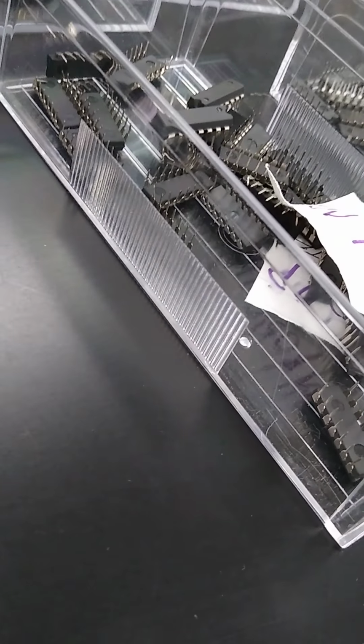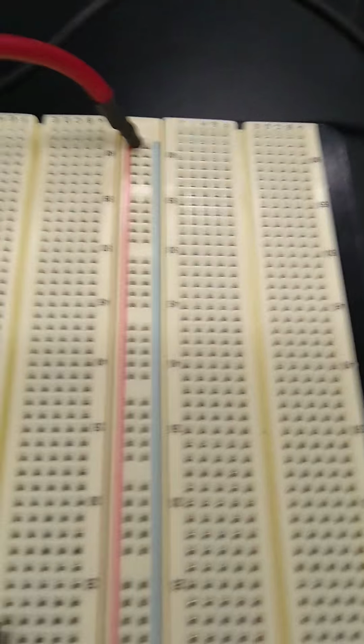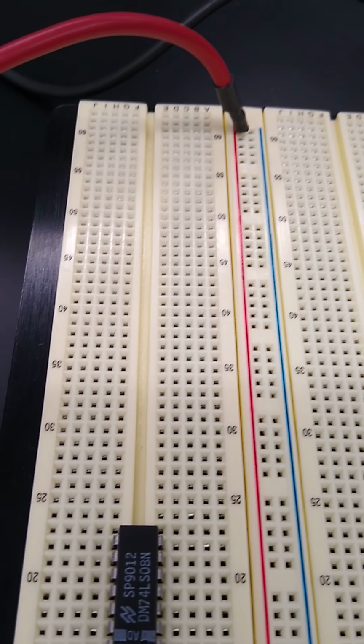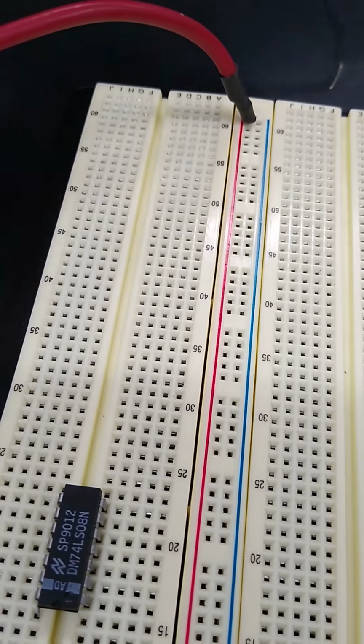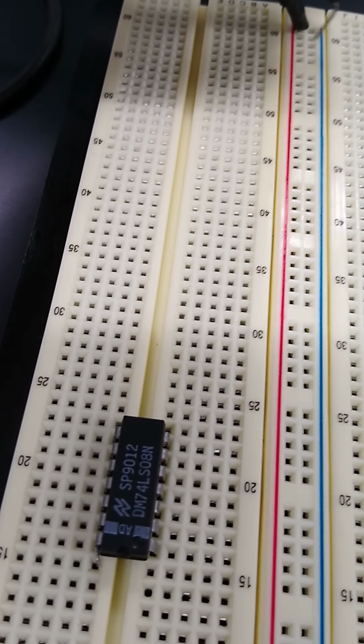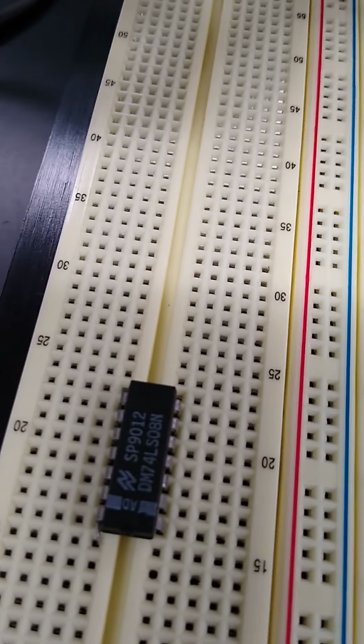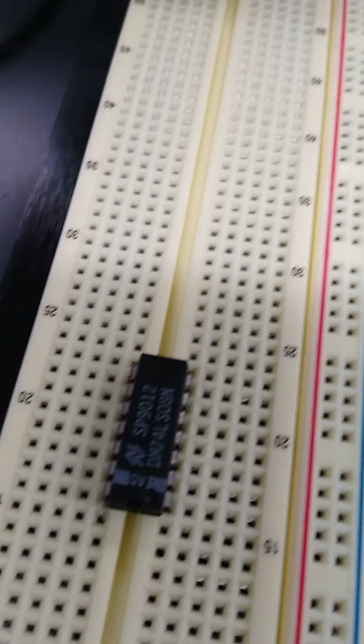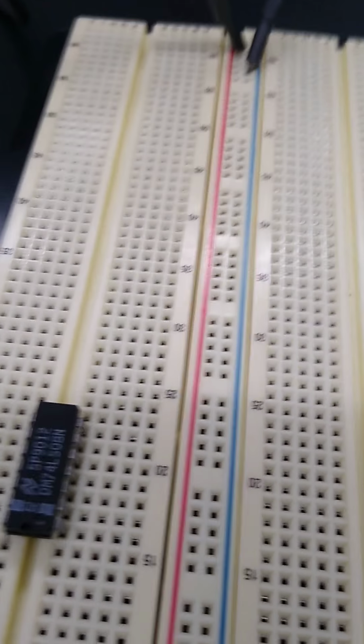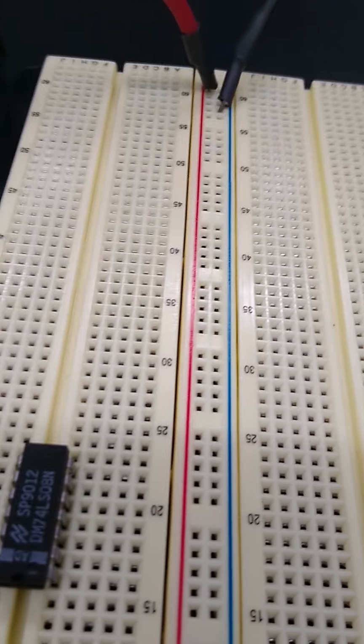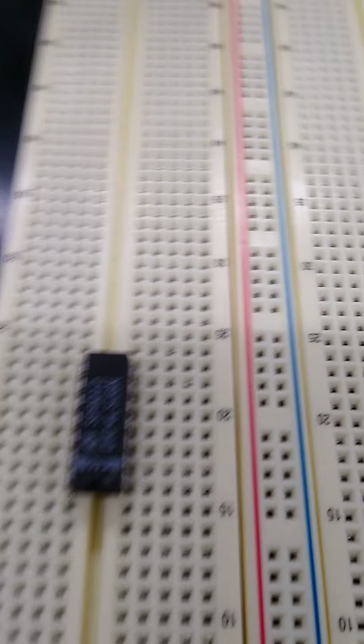Okay? So the first thing here is that you are going to apply the positive of the power supply to the red line, and the negative of the power supply to the blue line. Okay, that way you can get connections to the 5 volts or to ground.